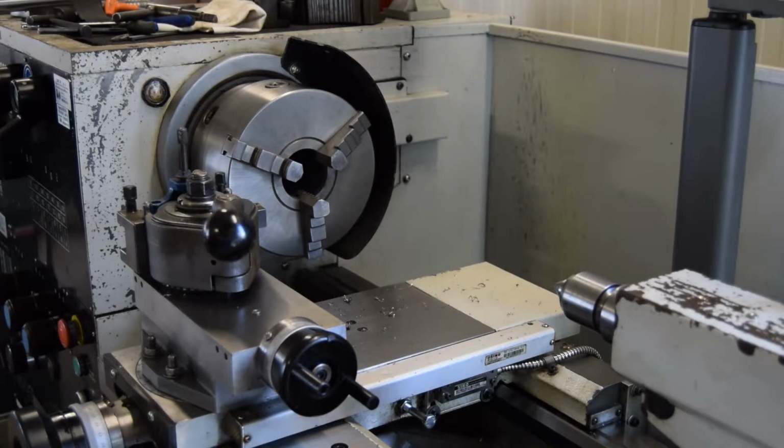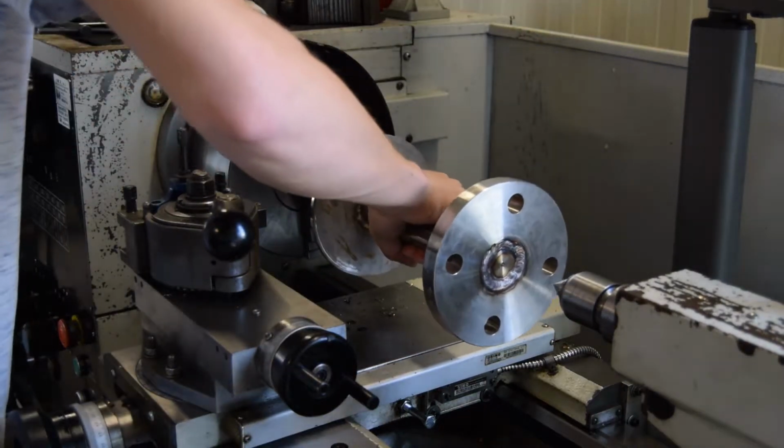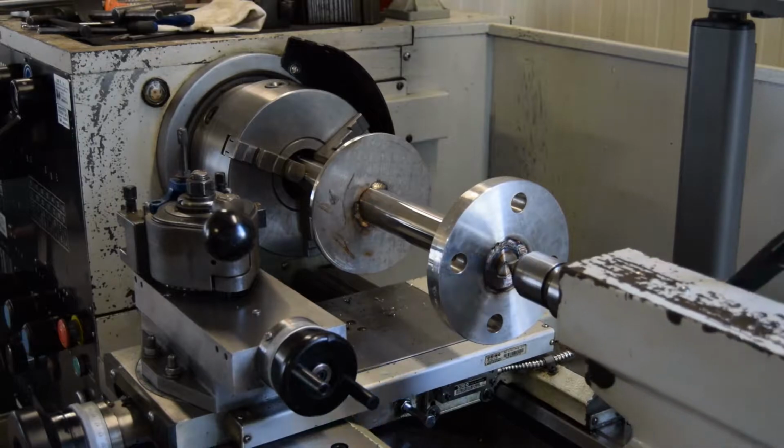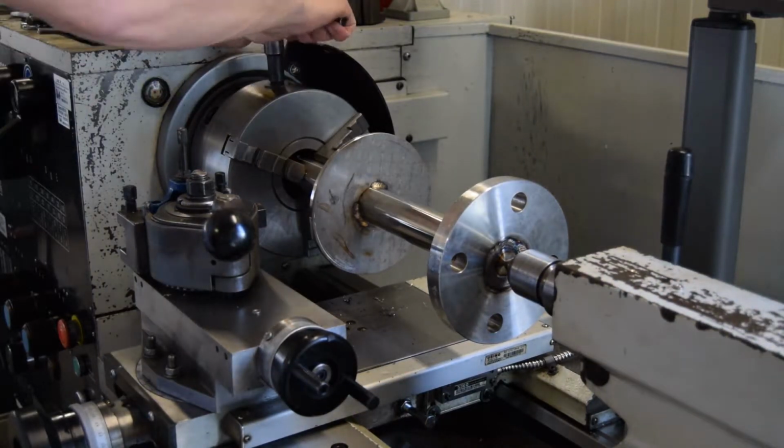Since the flanges are still oversized, I put the axle in the lathe and turn both flanges to make sure they're nice and concentric to the axle.